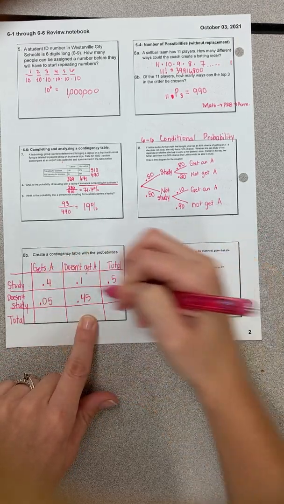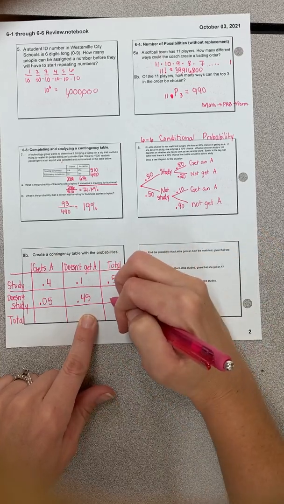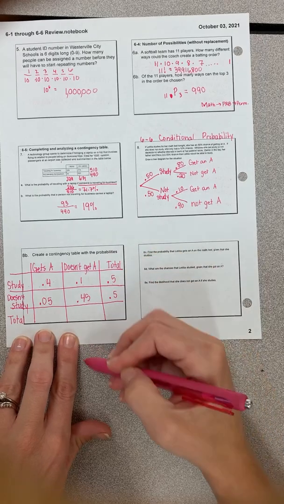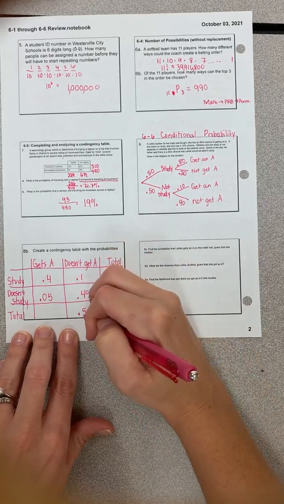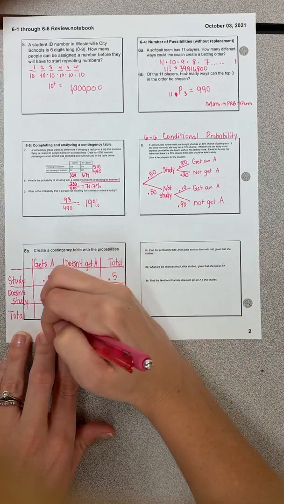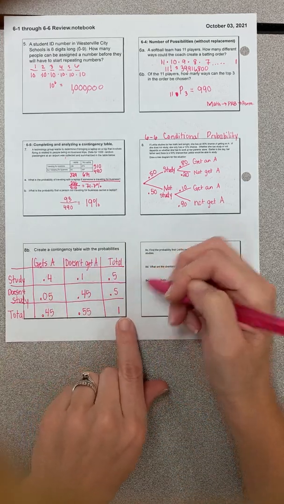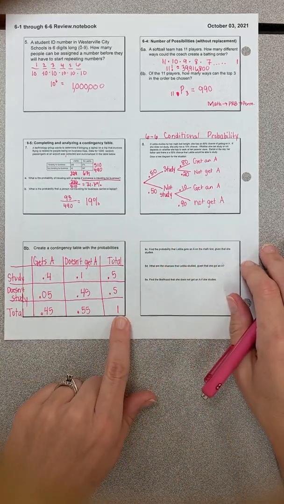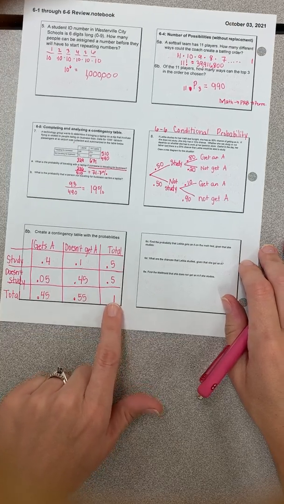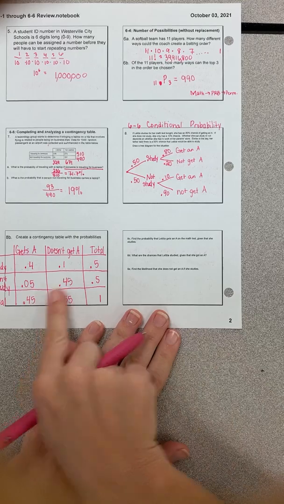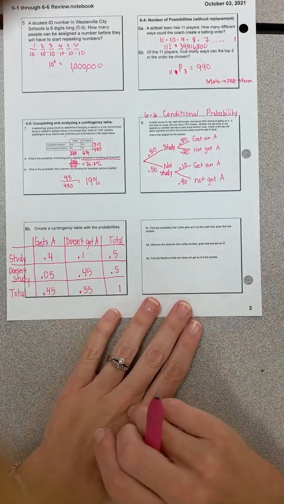To figure out my totals, I add across. So this is 0.5 and this is 0.5, and then to get these totals, I add going down. So this is 0.55, and this is 0.45. My total should be in this bottom right corner, should always be 1. So if something is not right, then you can tell because of that number there. Then we're going to use this table to answer the questions.